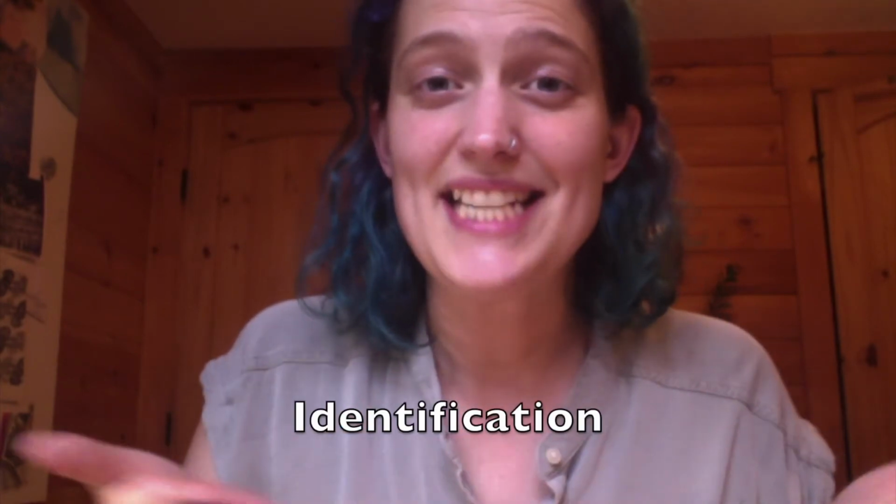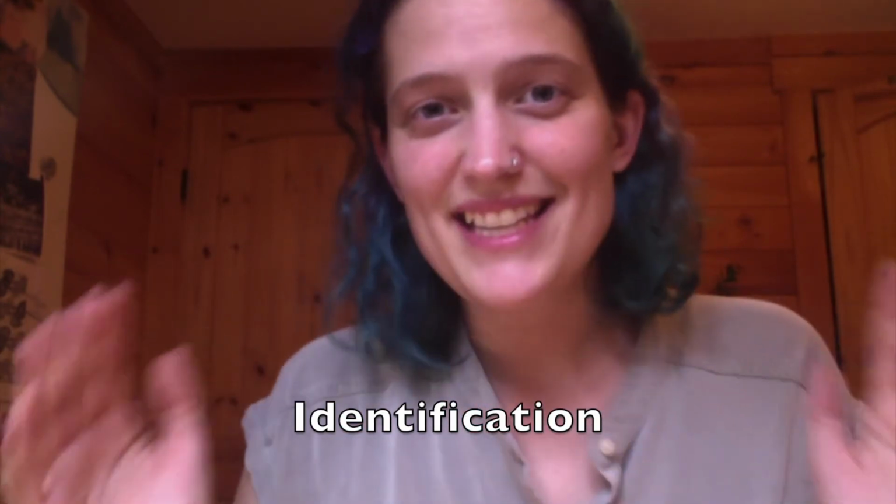So last week we learned about fungi and mushrooms, and I was so happy to get pictures from a lot of you showing me some of the really cool mushrooms you found. One of the things I noticed is that a lot of kids were asking, what kind of mushroom is this? And so I thought this week what we're going to focus on is identification. And identification is what scientists call naming something. Finding the right name for something.